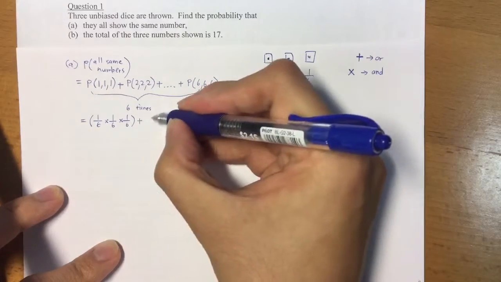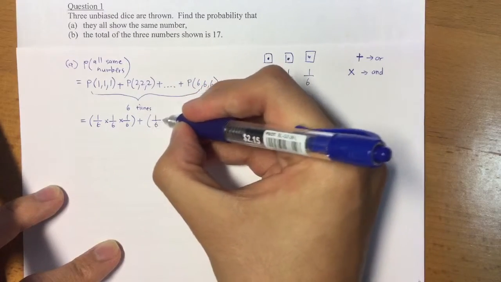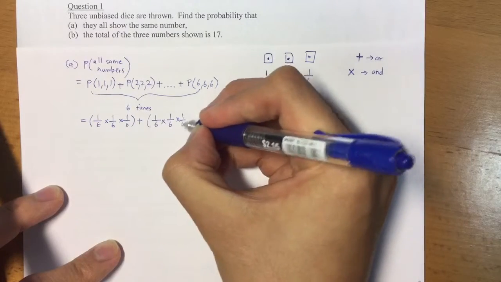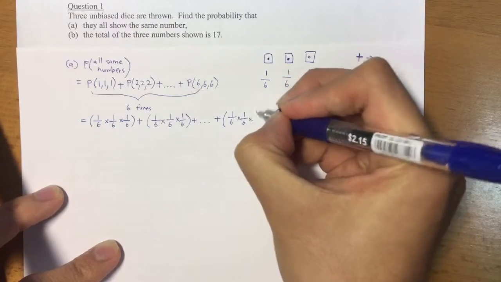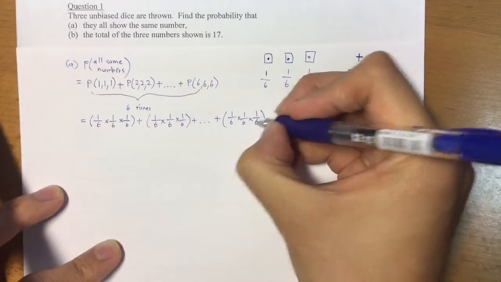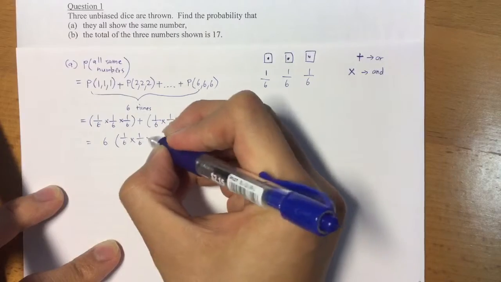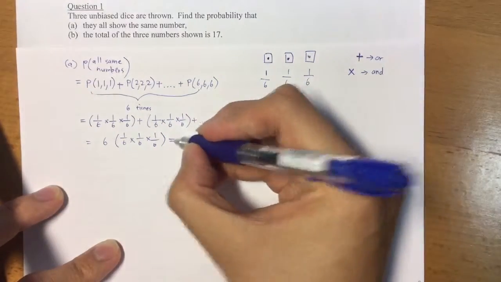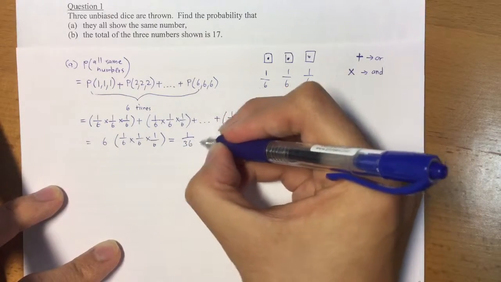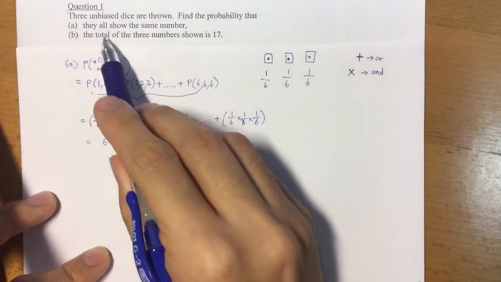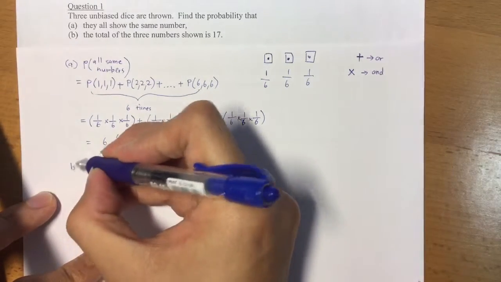This happens quite a few times, even in the other situations. The probability of getting 2 is again still 1 out of 6, and then another 2, and then another 2. So this probability appears 6 times. If I were to write it in a shortcut form, it should look something like this: 6 times 1 over 6 times 1 over 6 times 1 over 6, which, when I press the calculator, gives us 1 out of 36. So that's the first question, where they all show the same number. The probability of that happening is 1 out of 36.